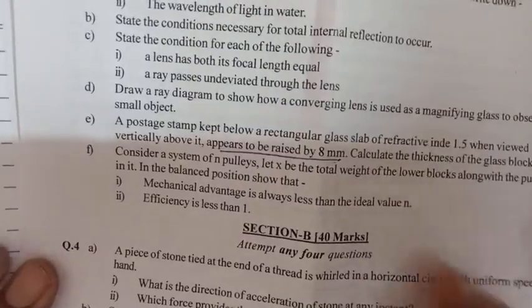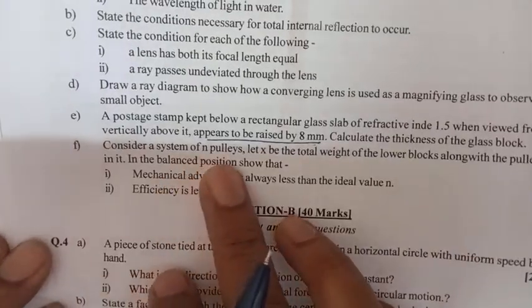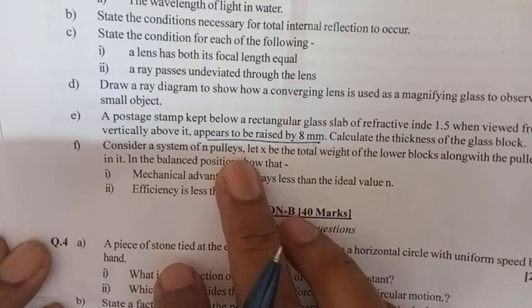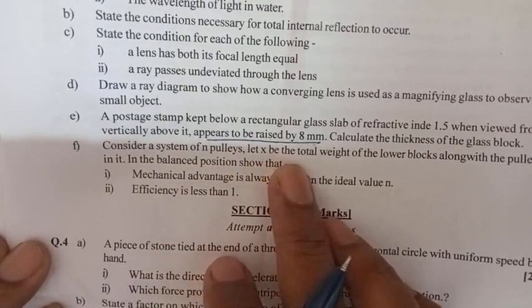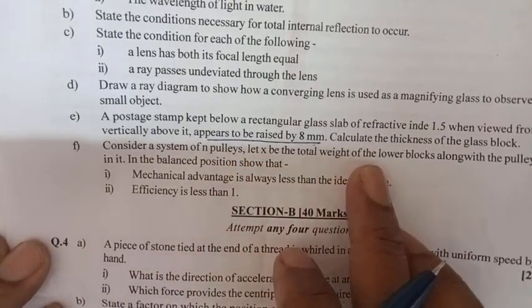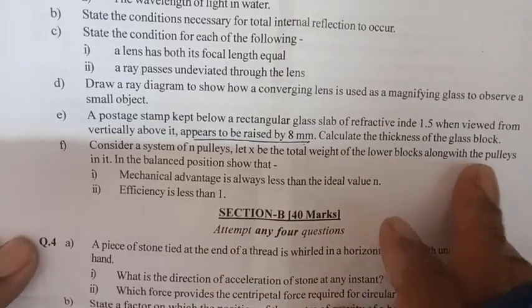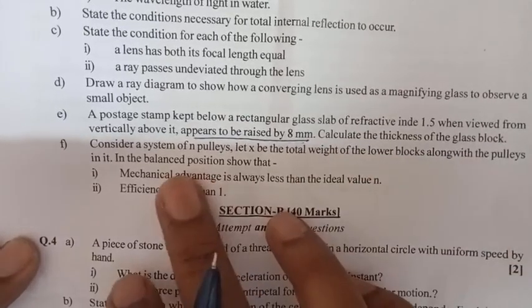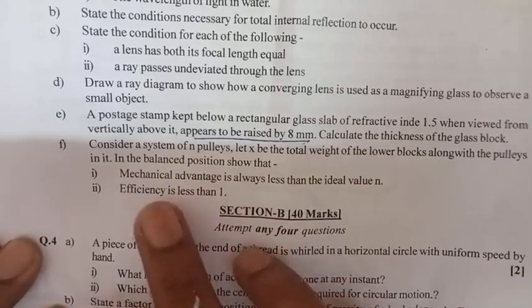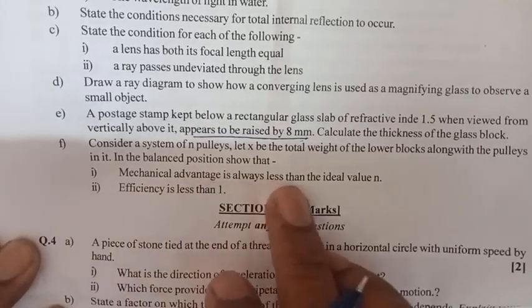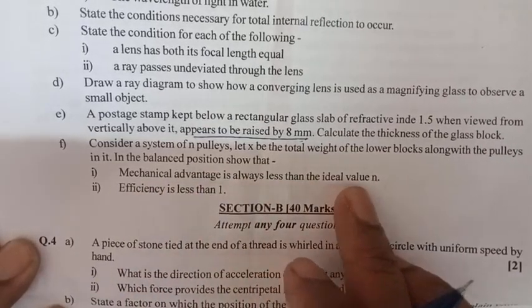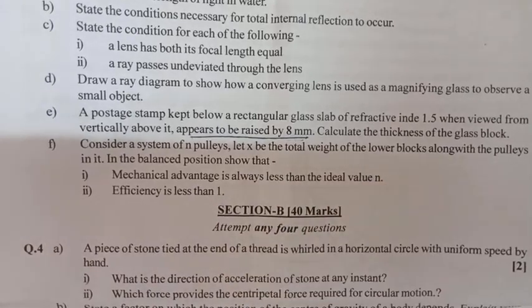The last part says you have to consider a system of n pulleys. Let X be the total weight of the lower block along with the load. In the balanced position, we have to show that the mechanical advantage is less than the ideal value n. Okay, now let's start with this.